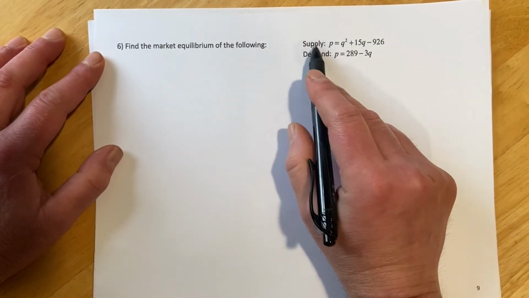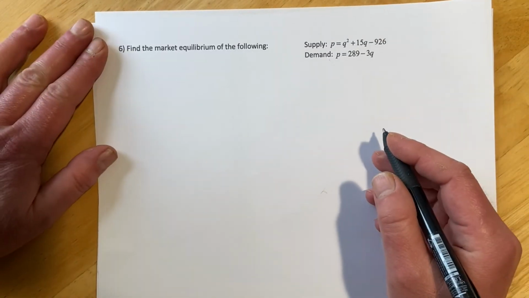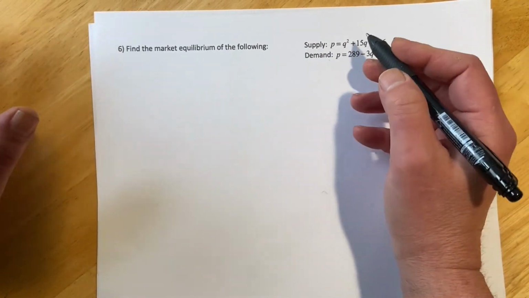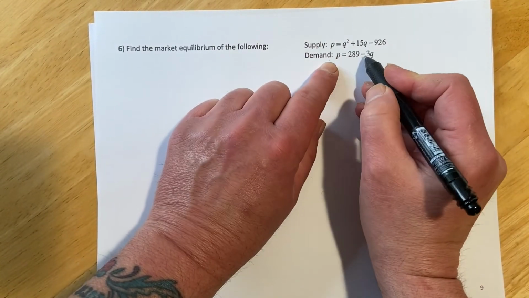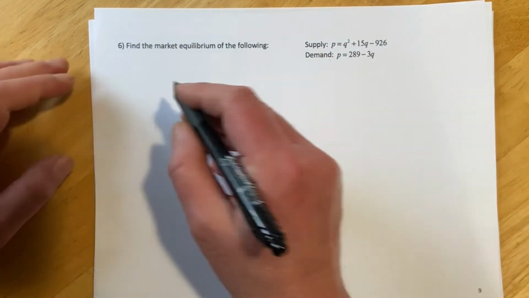Okay, so this one is find the market equilibrium for the following. If we're given two equations and we're setting them equal, that's going to set up a quadratic that we're going to get to 0. So that's going to be either a factoring or a quadratic formula problem. These two are set up perfectly, right? Because P equals this, P equals that. I can just set those two equal to each other and solve for Q.